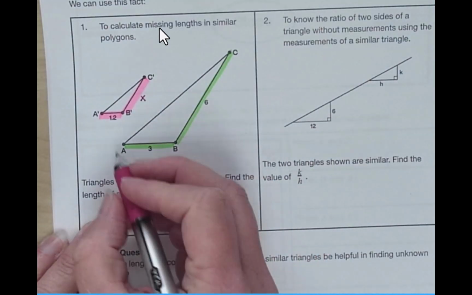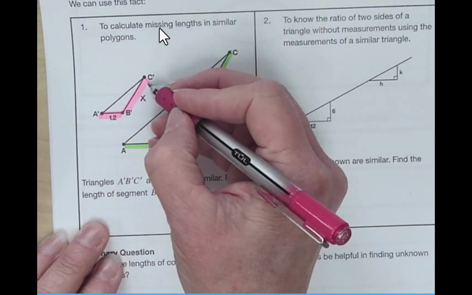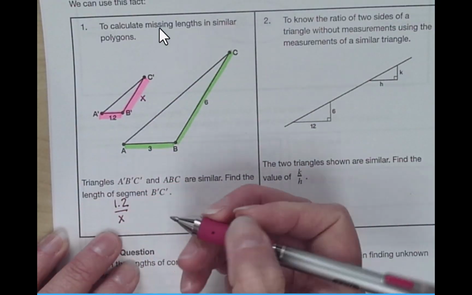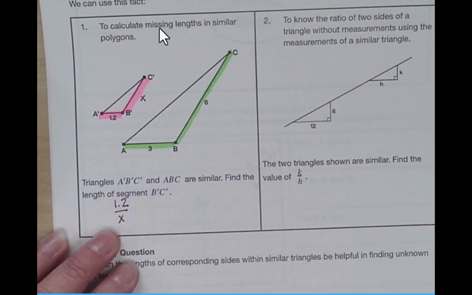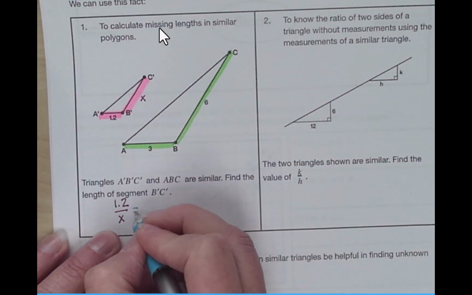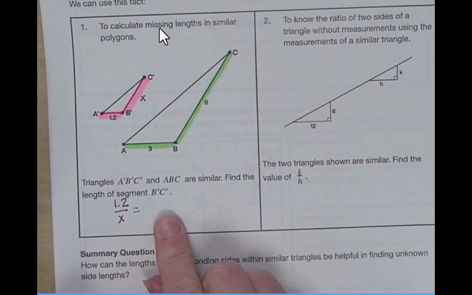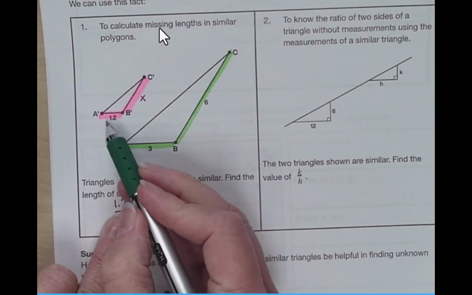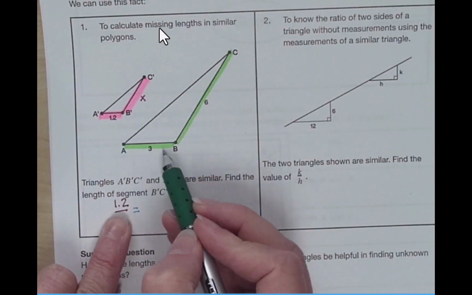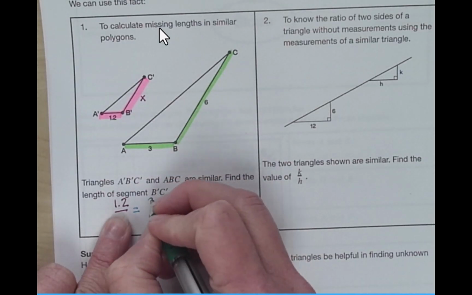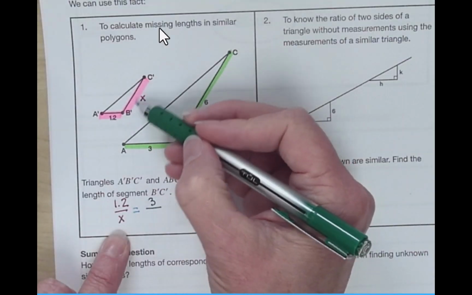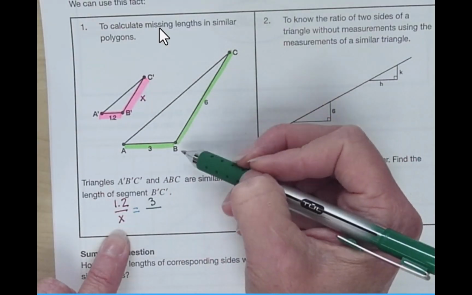So the ratio of this side to x, so there's one ratio, is going to be equal to the ratio of the corresponding sides. Well, let's think. What side does 1.2 correspond to? This one. Start my ratio over here with 3. And x corresponds to 6.